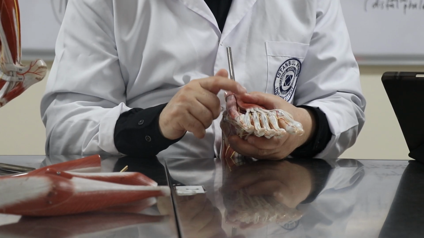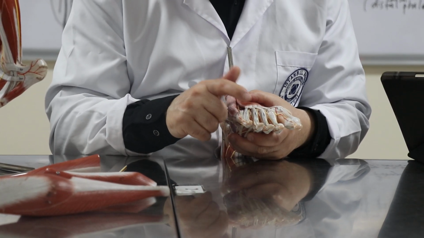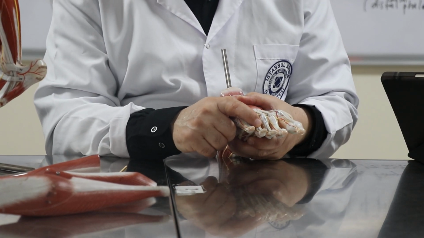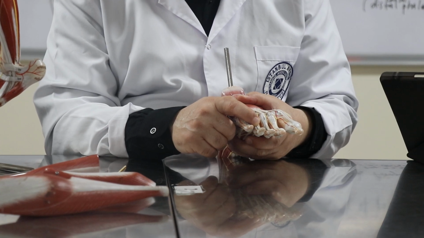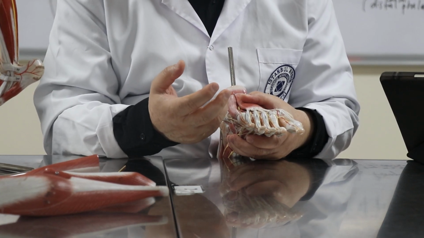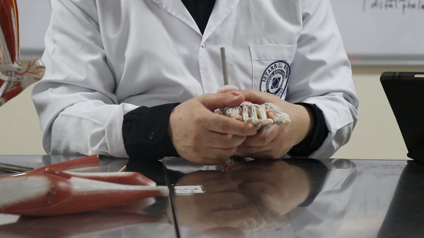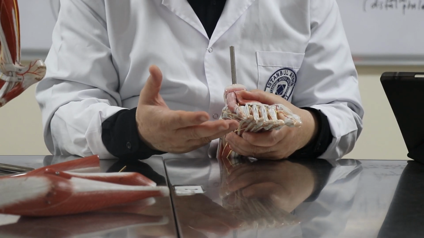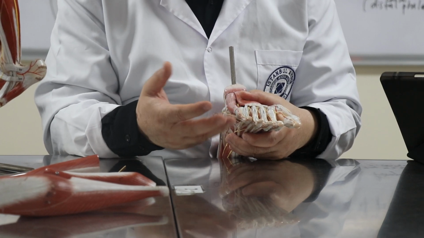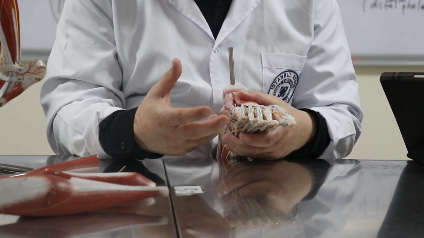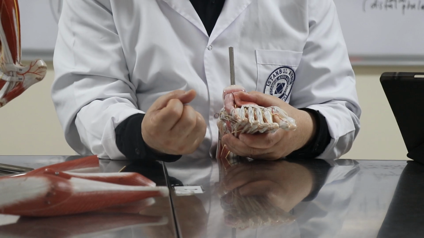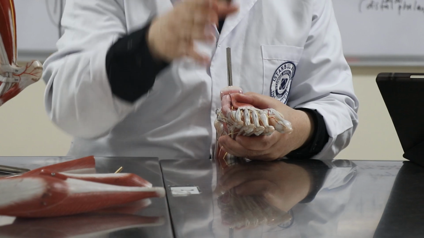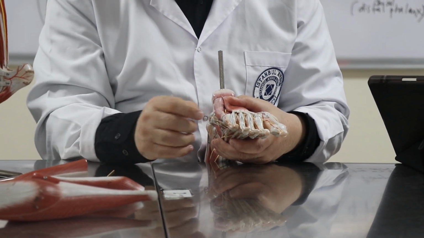Beneath that you have the longest tendon. Remember what we had in the hand? Flexor digitorum superficialis and flexor digitorum profundus. Basically, they have a similar course. The tendon divides into two, and the longest penetrates through and heads forward and attaches to the distal phalanx.